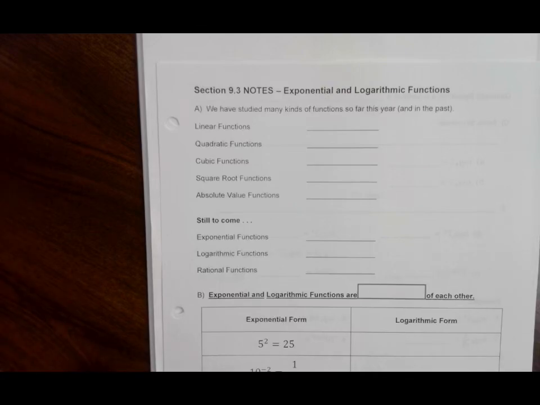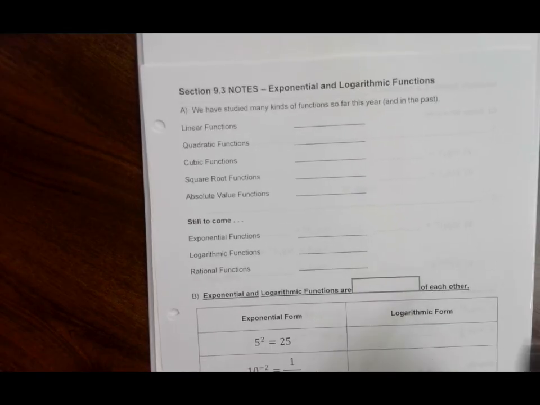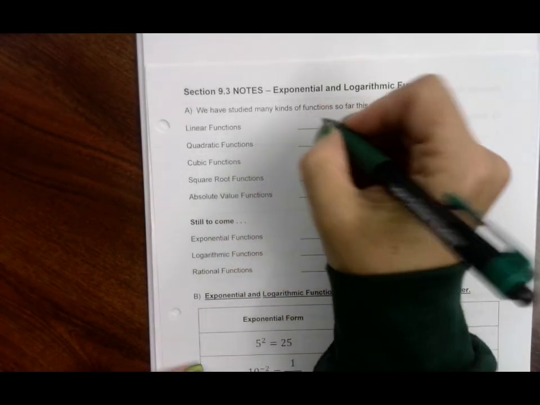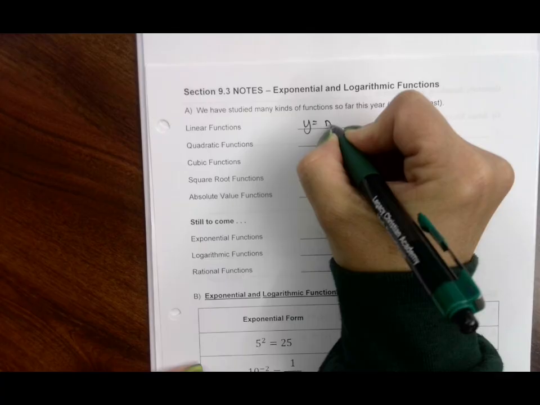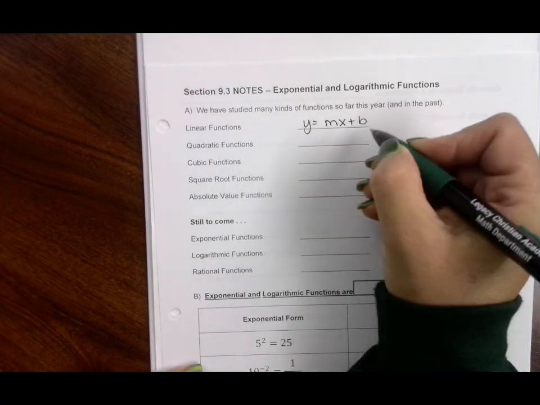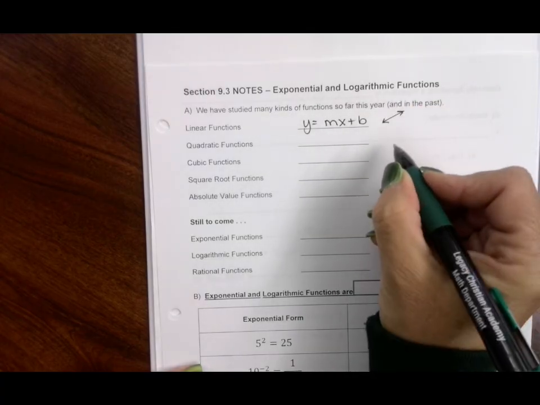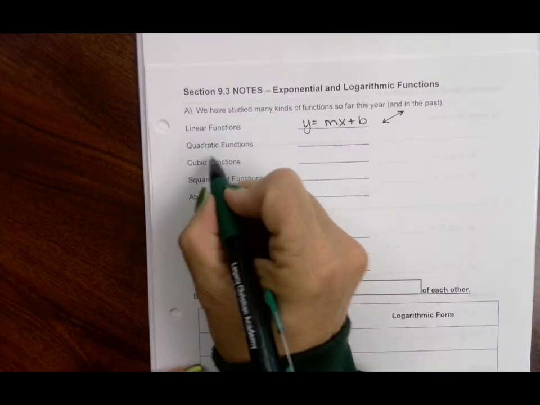All right, so this is going to be kind of fun. This is something new. So just a little review of everything that we've done so far this year. We've done linear functions. So we know linear functions are y equals mx plus b. So these are our lines, okay? Positive, negative slope lines. We've done quadratic functions.